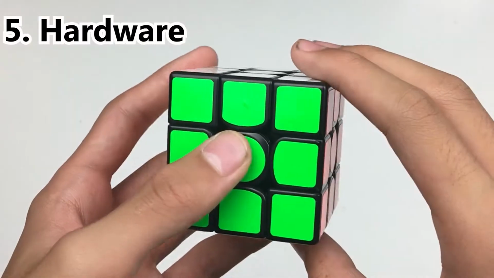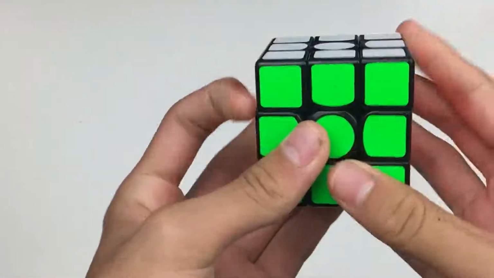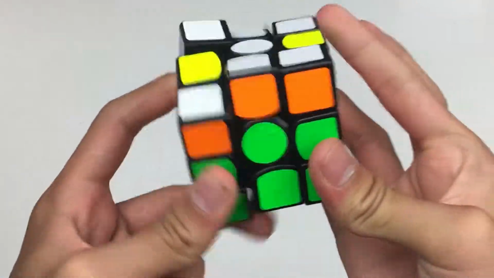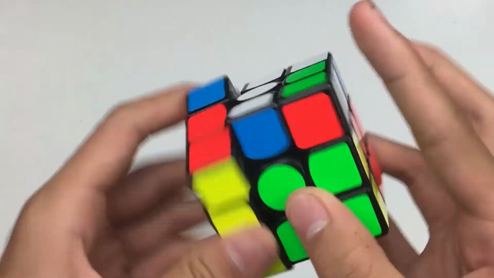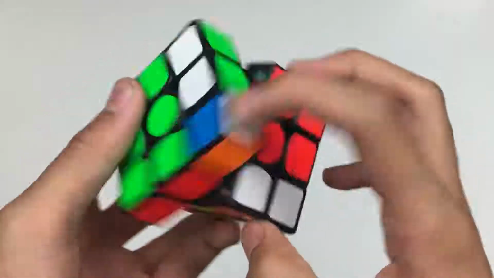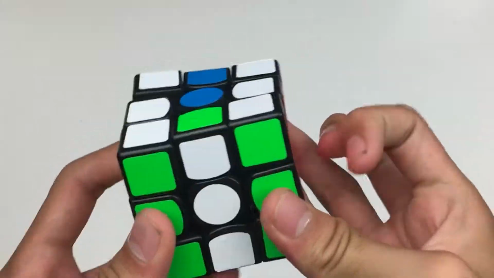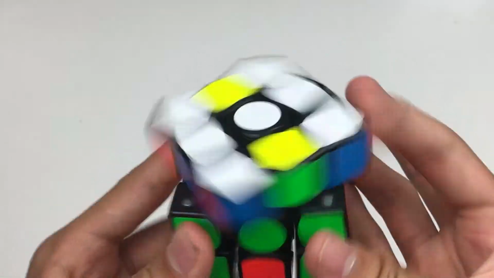Number 5, hardware. Okay, everyone says this. Hardware. Everyone says, since you're using one of the best cubes on the market, that's why you can get very good times. No, I've proved that in 4x4. I've gotten times under 1 minute 30 on terrible 4x4s.